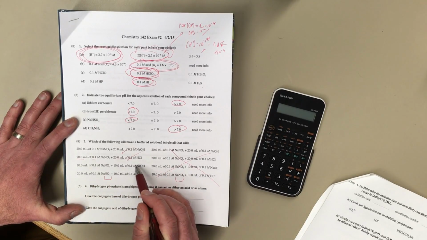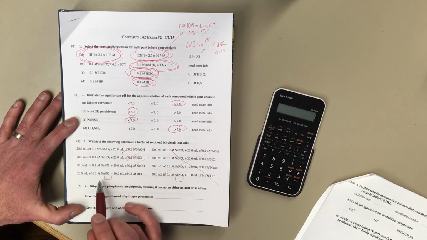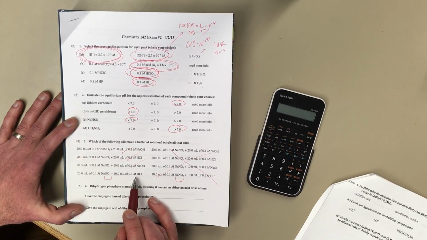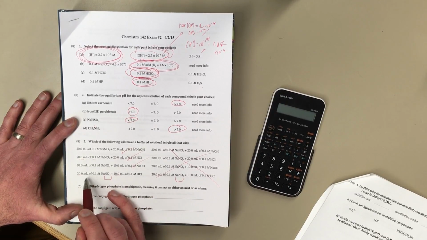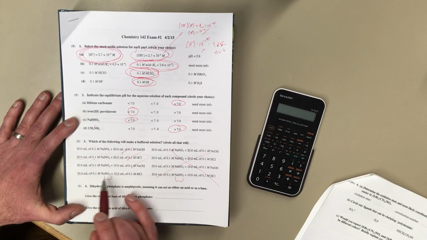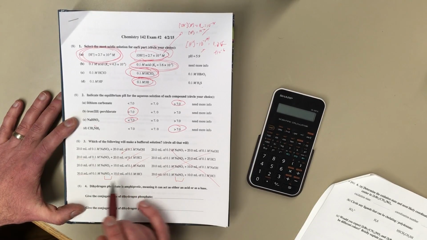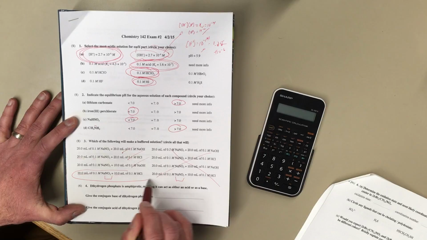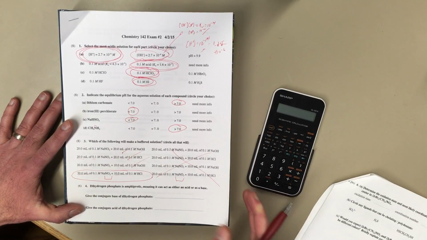Again, weak base with a strong base, that's out. All we have left, this better work. We have a weak base, and we're adding 10 mils of 0.1 molar hydrochloric acid. Since we had 20 mils of the weak base, we're protonating half of that. So we're going to end up with half of this quantity being A minus, the other half being HA. That sounds like a buffer to me, so that's our answer.